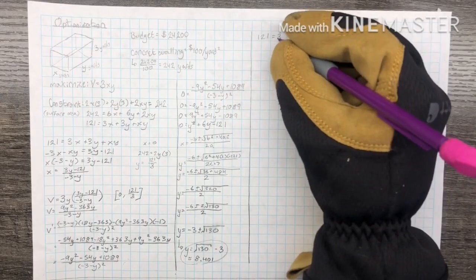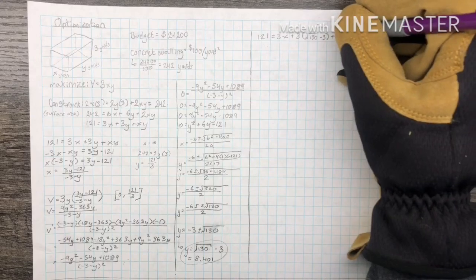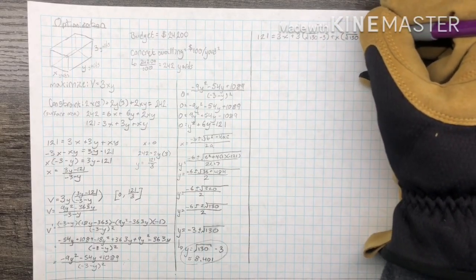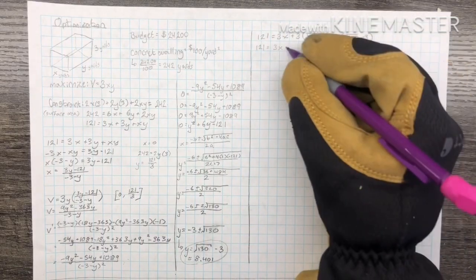Going back to our original constraint equation, we are going to plug in our new y value of the square root of 130 minus 3 and then we are going to solve for x.